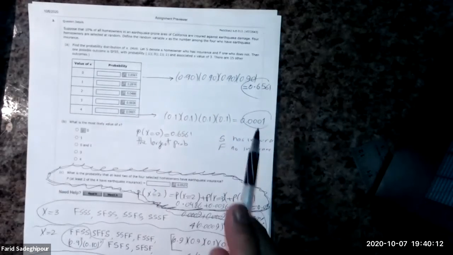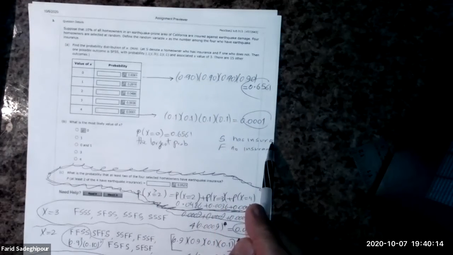These are all the possibilities. They are saying S is for has insurance, F is no insurance. So this is no insurance, yes, yes, yes. Yes, no insurance, yes, yes. So these are all the possibilities when X is 3. X is 3 means 3 out of 4 people have insurance.